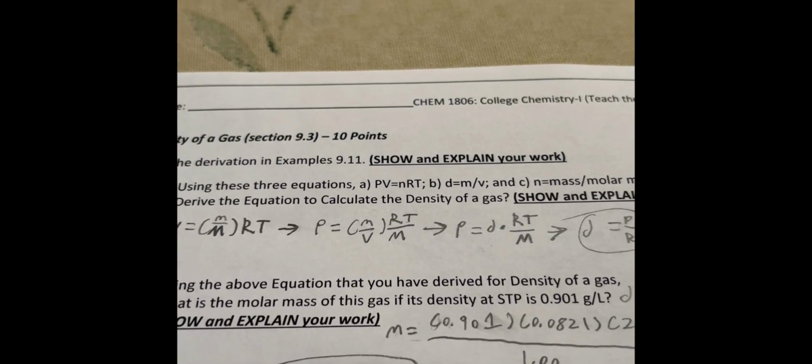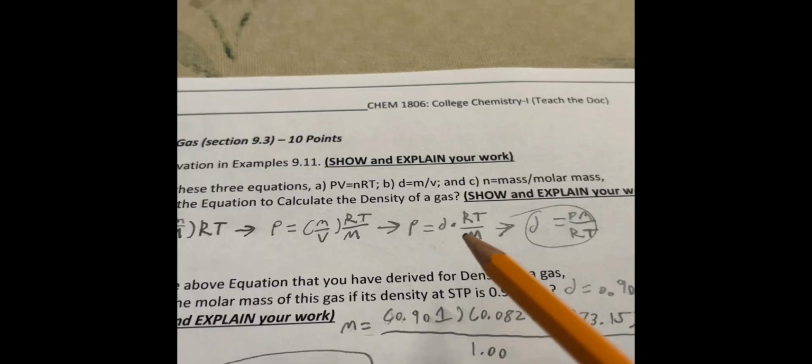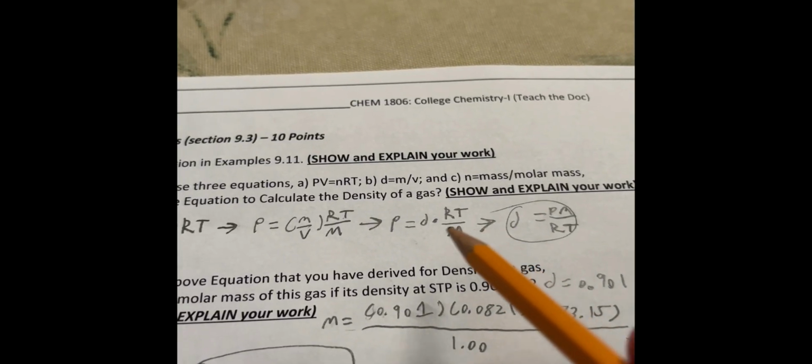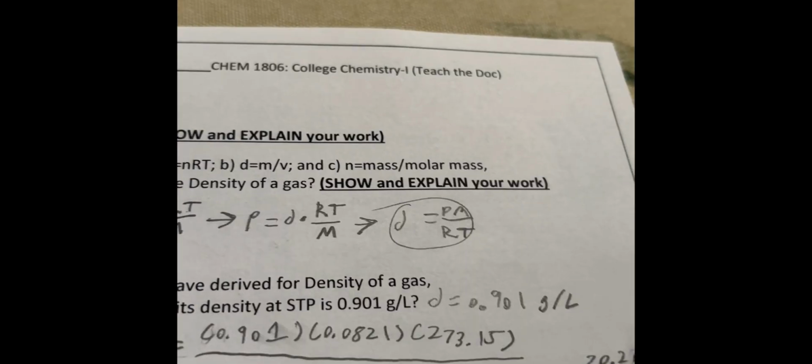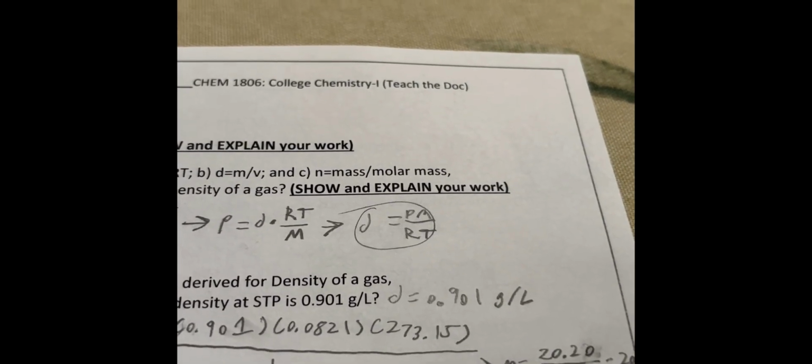And we know that m over V equals density, so the new equation will be P equals d times R times T over M. And to solve for density, we will rewrite the equation to be d equals P times M over R times T. And that is the final derived equation.